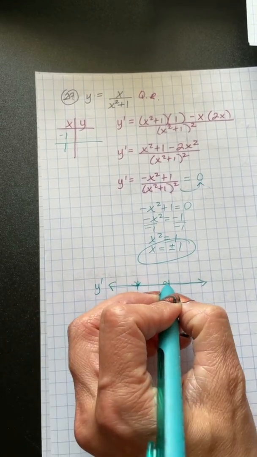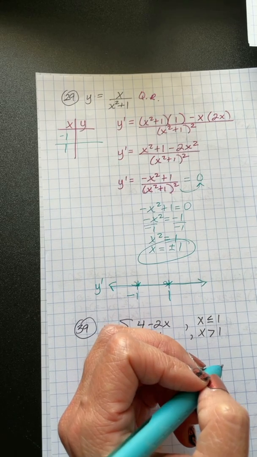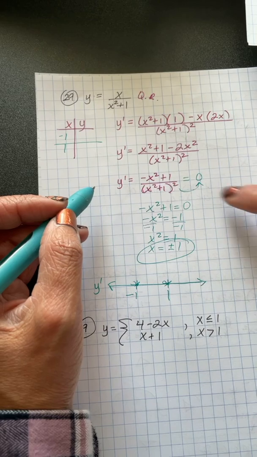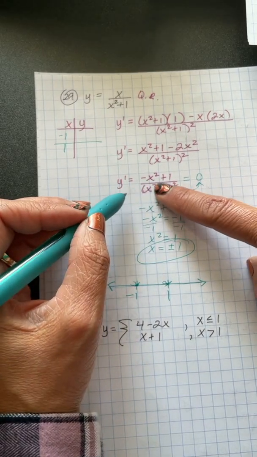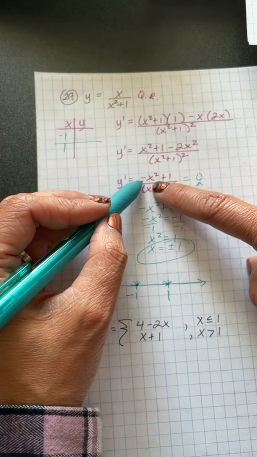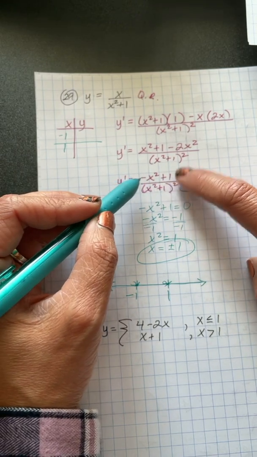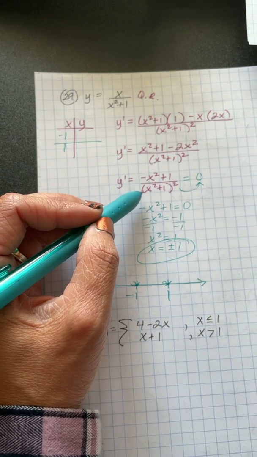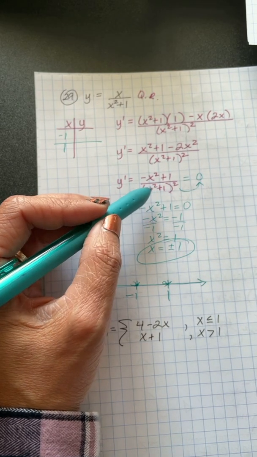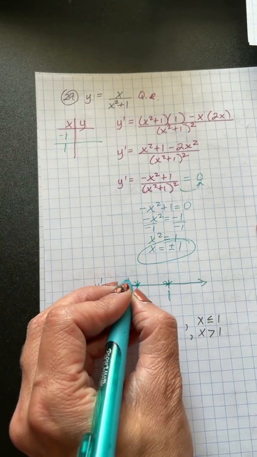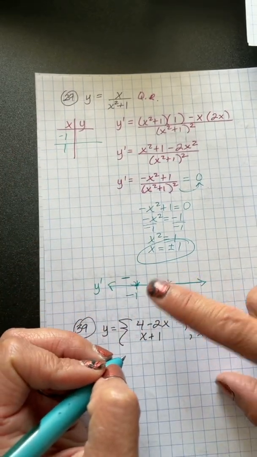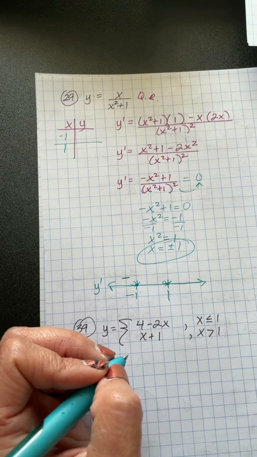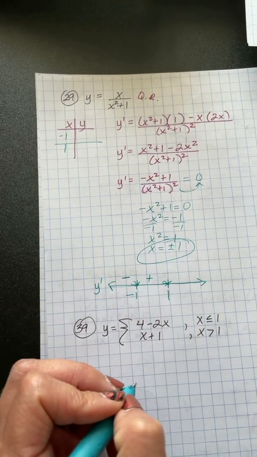So -1, +1. All right, if I pick something smaller than -1, like a -2, and plug that in up here, -2 squared is 4 with a minus out front. So -4 plus 1 is a negative. So it's negative in the numerator. And then it'll be positive in the denominator because -2 squared is 4. 4 plus 1 is 5. 5 squared is 25. So negative over positive is negative. Something between -1 and 1 would be 0. So if I plug in zeros for the x's, I will have 1 over 1, which is a positive slope.